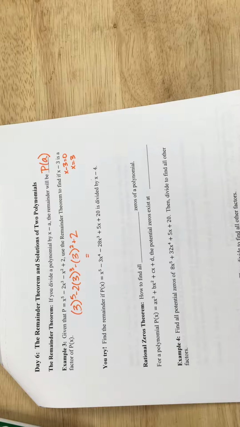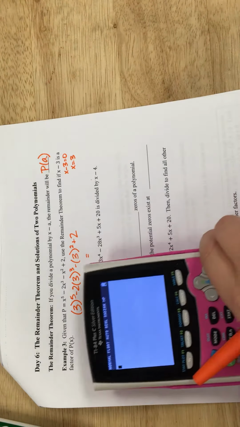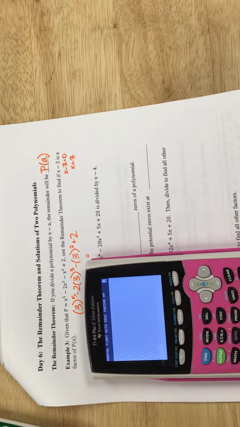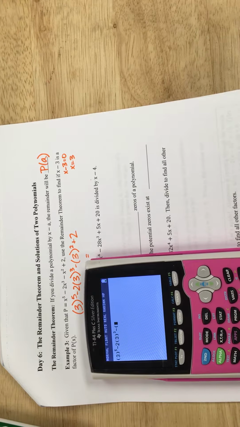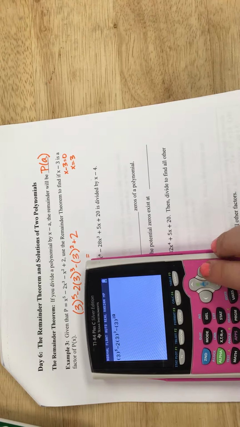All I would do is put that in my calculator so I don't mess it up, because I probably would. So 3 to the 5th minus 2 times 3 to the 3rd, minus 3 squared plus 2.